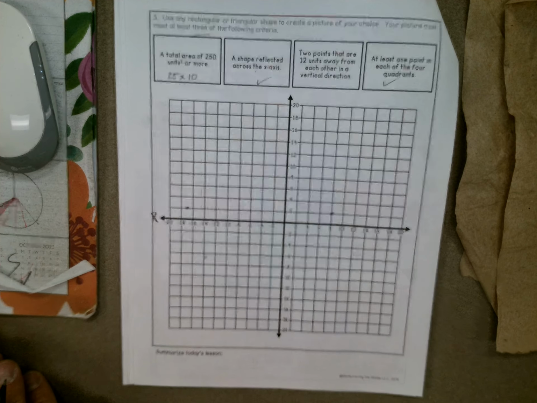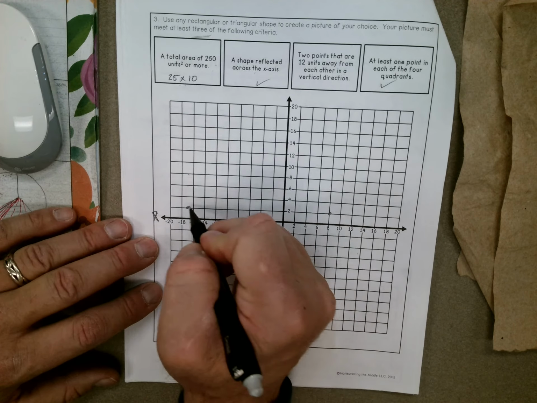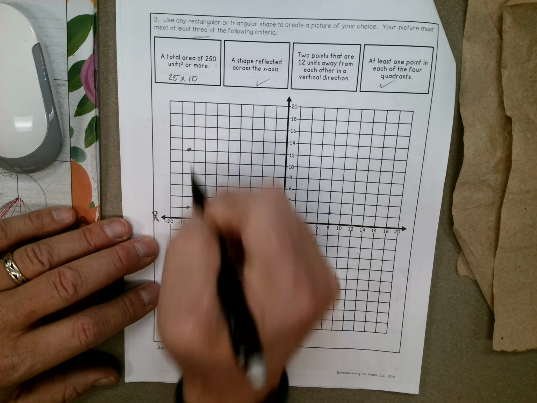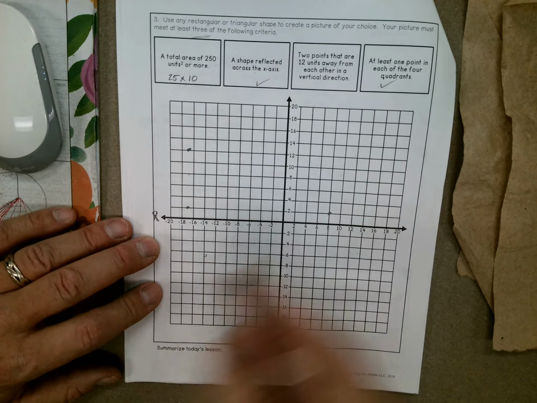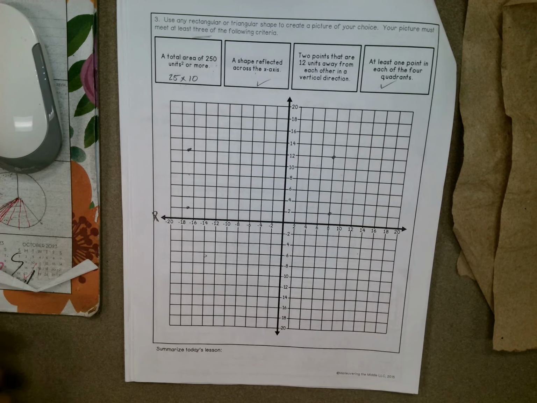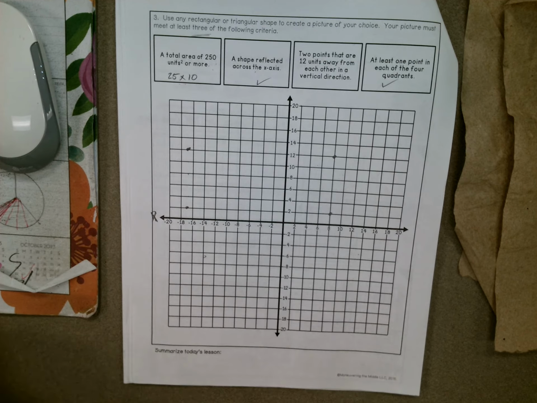Then it needs to be 10 high, right? 2, 4, 6, 8, 10. Remember, that's in between 16 and 17. 10 high is there. Let's make some plots here.